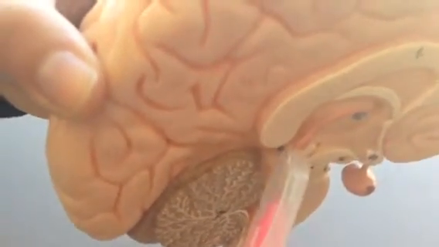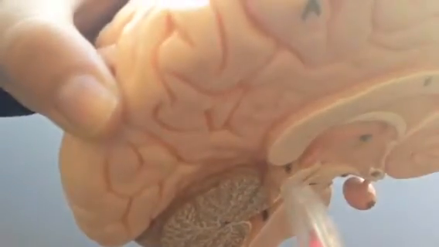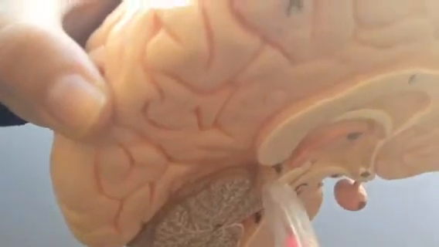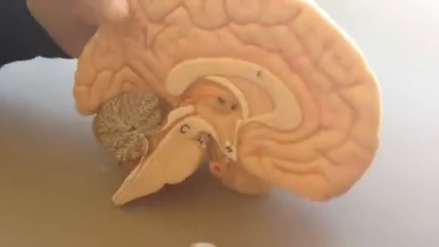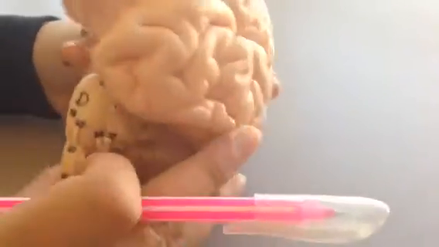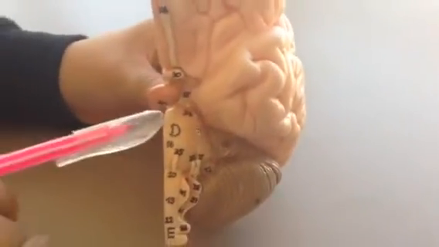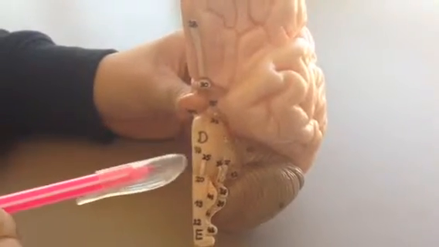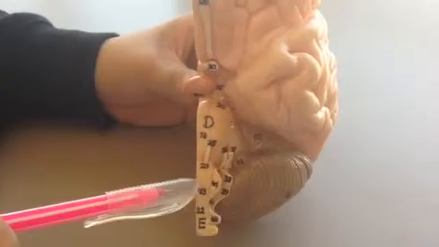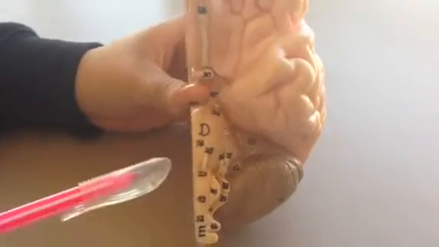Superior colliculi, inferior colliculi. And your pons is going to be D, this big structure right here, your pons. And right below your pons is going to be your medulla oblongata.